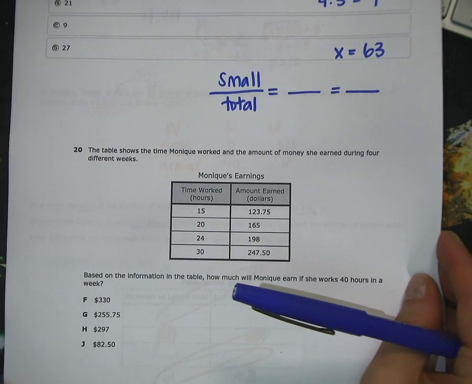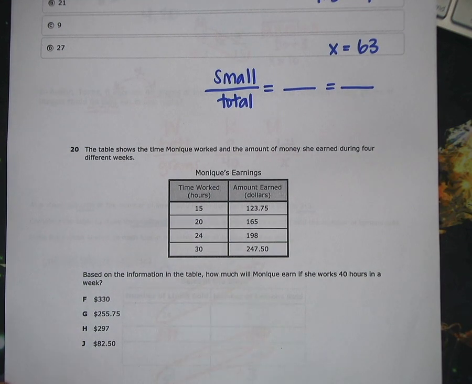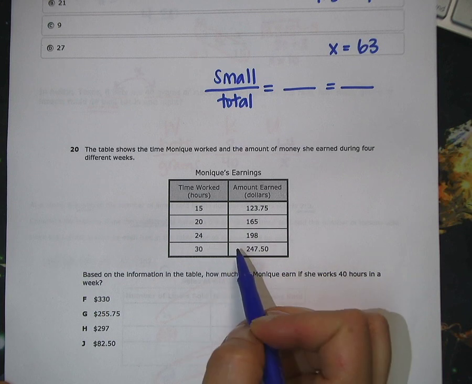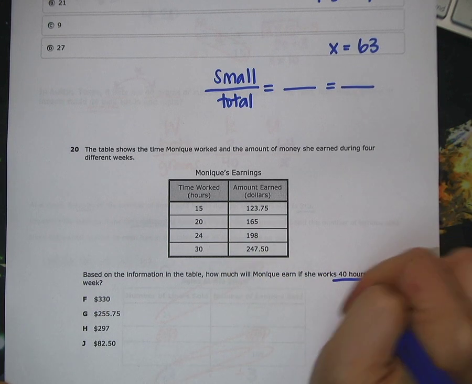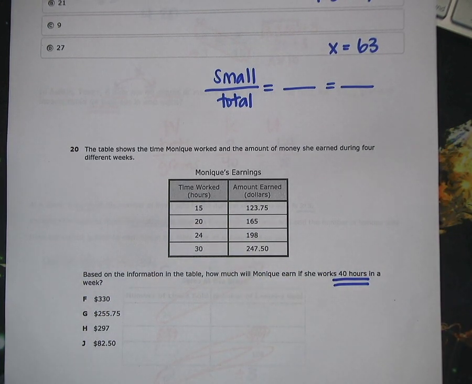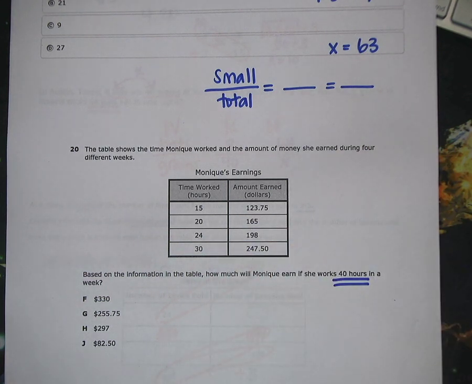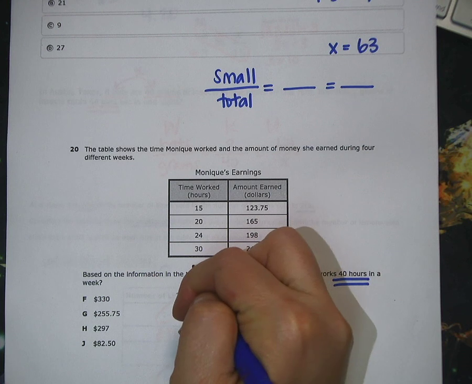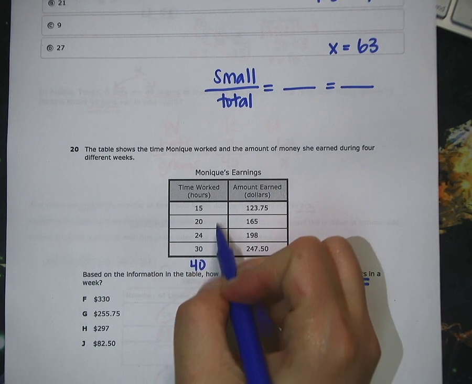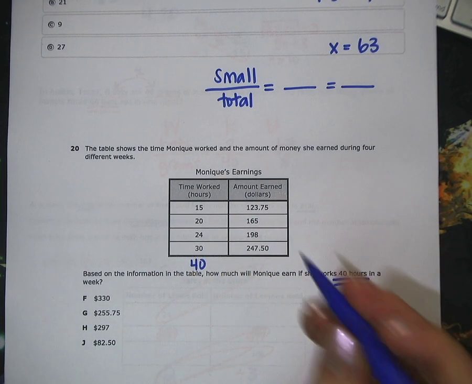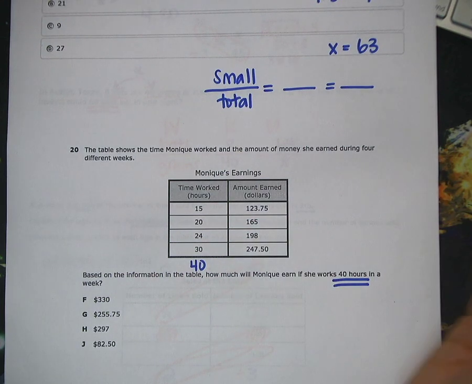And the last way that they may ask you for a WKU or skip counting situation is they're going to ask by giving you a full and complete table with an extra number, okay? They're still gonna say, based on the information in the table, so you know you're gonna use your table, and you want 40 hours. So hours is here, so I would put 40 in the list. Again, you could use any piece of this table you wanted.